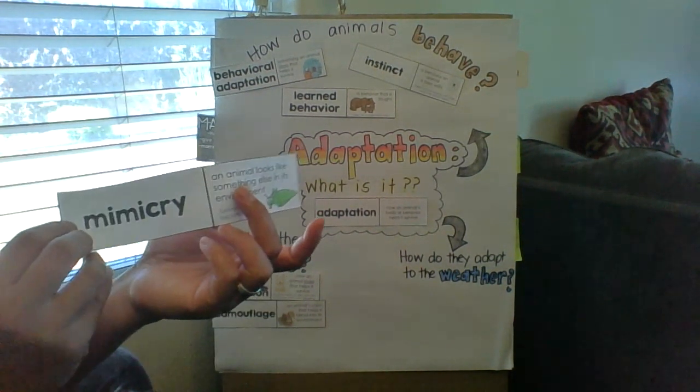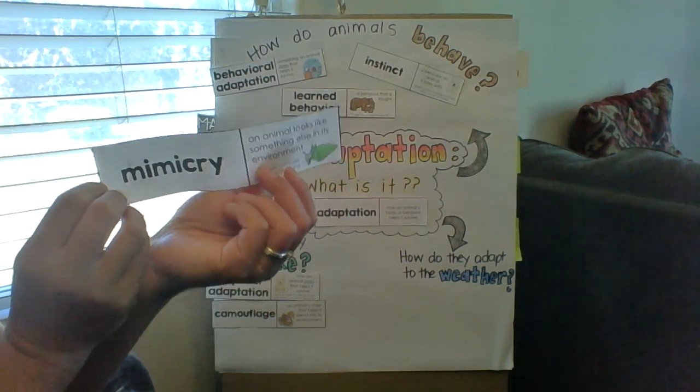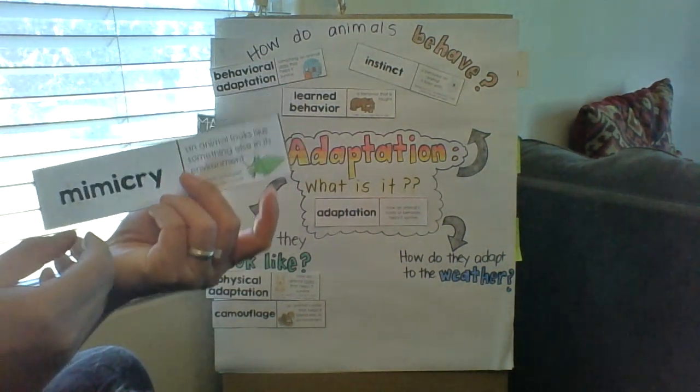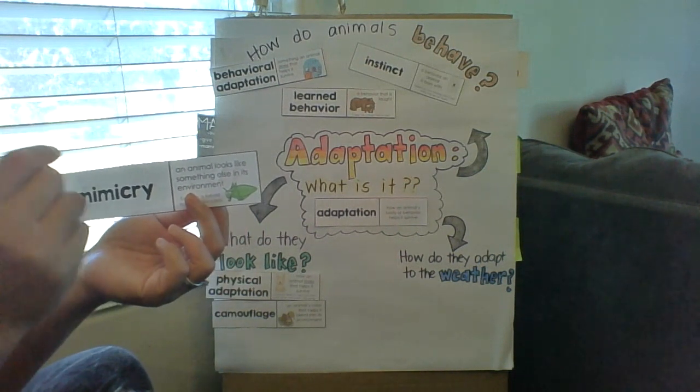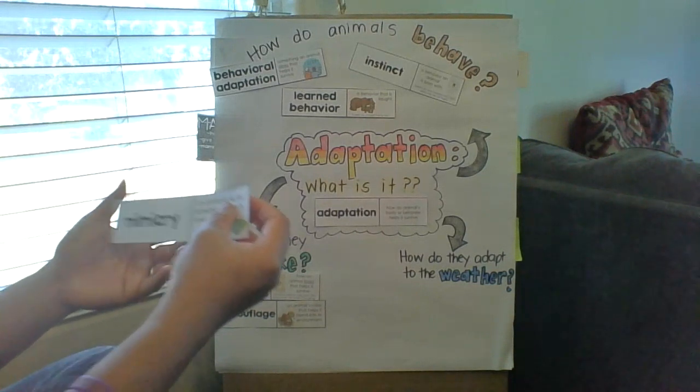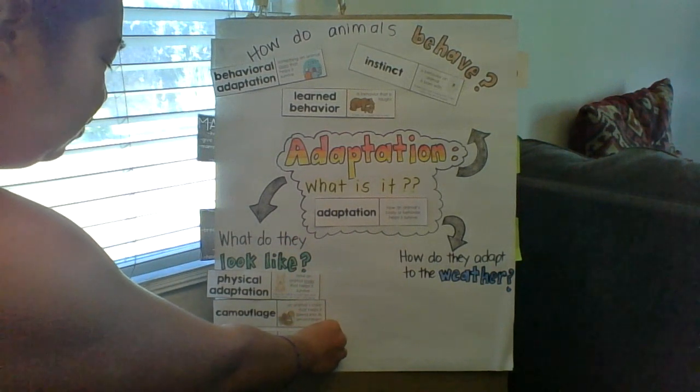This one is called mimicry. And I guess the walking stick is more like mimicry, because mimicry is an animal that looks like something else in the environment. Okay, that looks like something else in the environment.